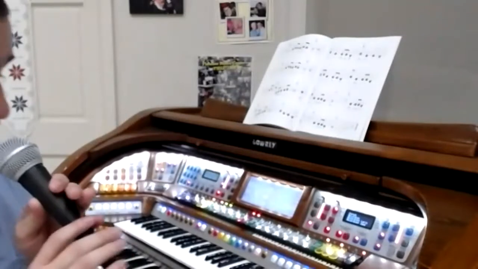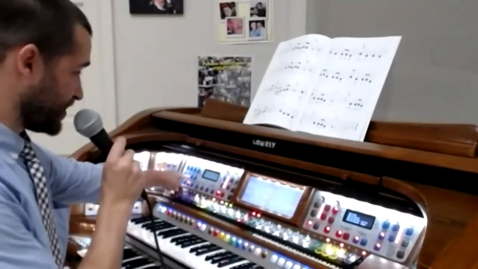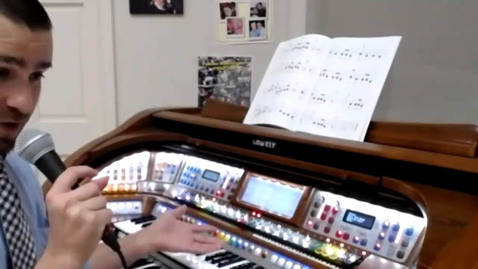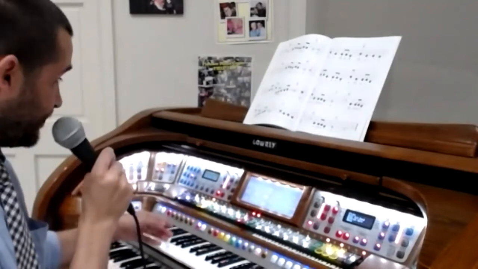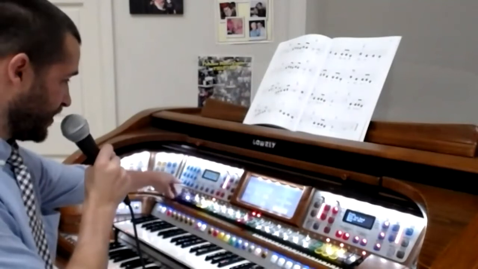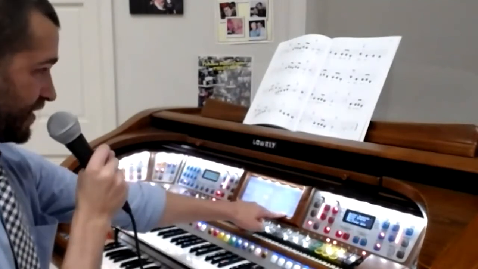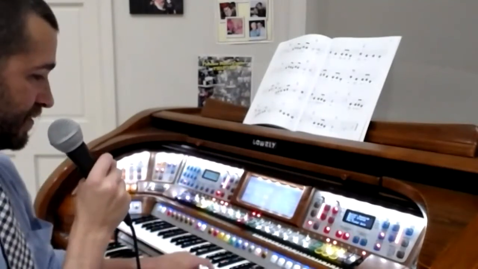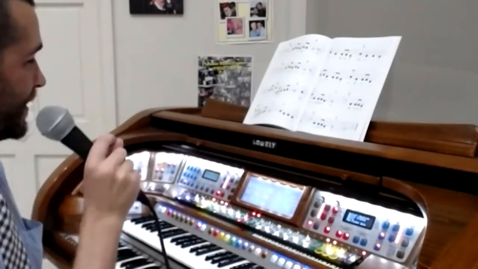Because just think of it this way, if you don't tell it what style of music you're going to play, how would it know what sounds to put in there, right? So when it's in that standby mode, you have to tell it, I'm going to play Hawaiian music. Right, and then you have all Hawaiian sounds, okay?